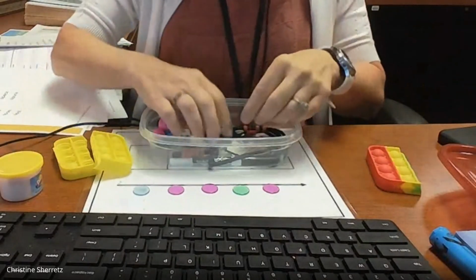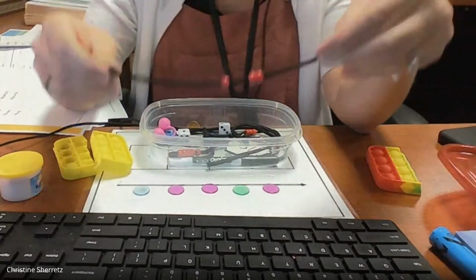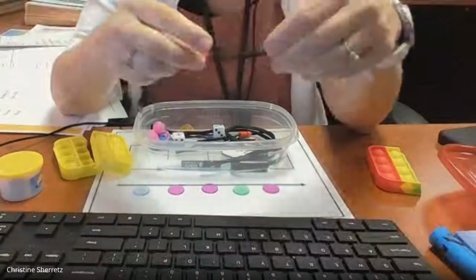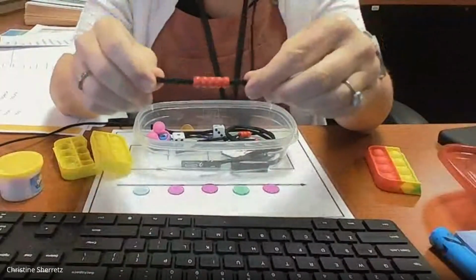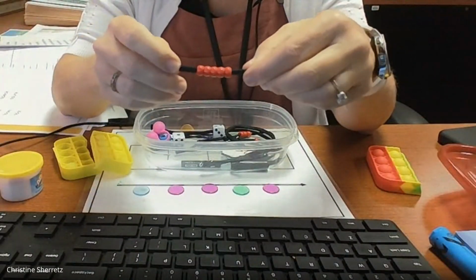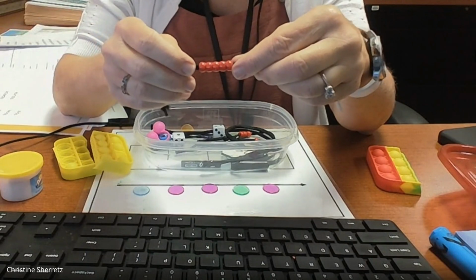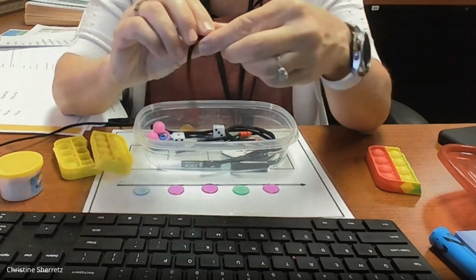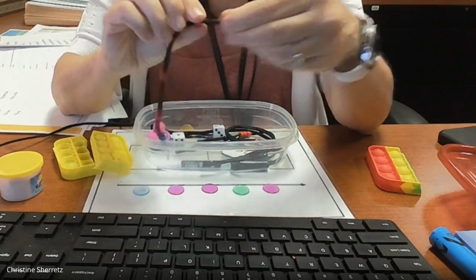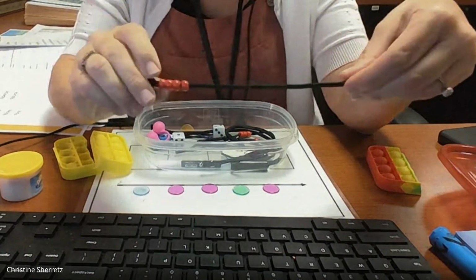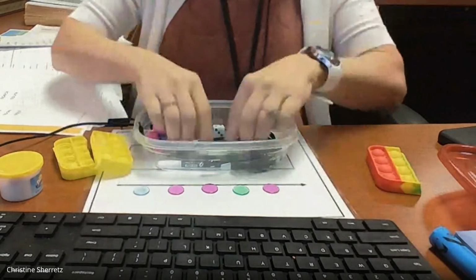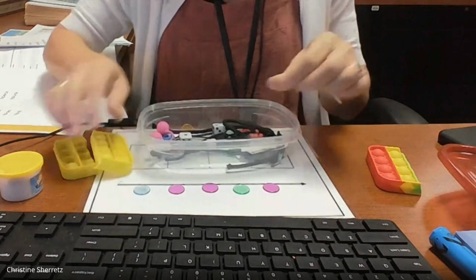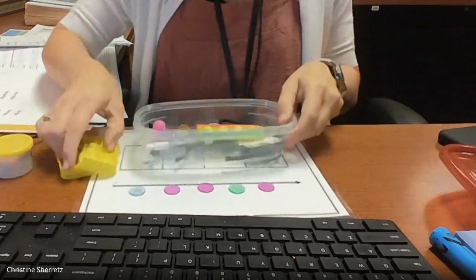I also have in here this. This is something that I made with my class. You can put different amounts of beads on here, but again, this is for blending and segmenting. Again, if you said the word, let's say blast, that would be b, l, a, and then s is one phoneme. So you would have that. Okay. I also have little chips, markers, and so forth. And I have Play-Doh, which we're going to use.